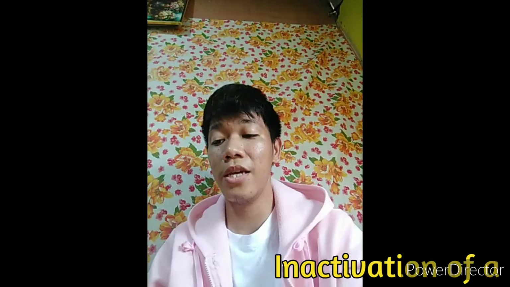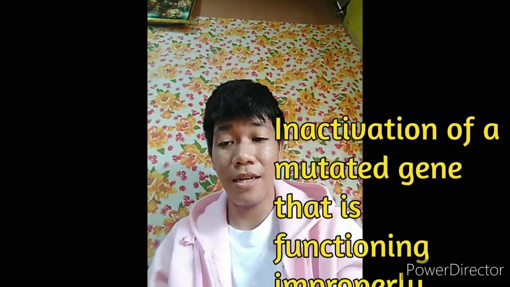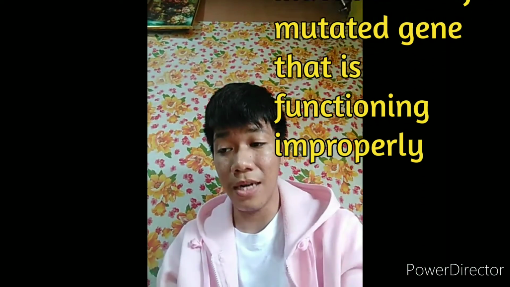Next is the inactivation of mutated gene that is functioning improperly. So just like the first, using this gene therapy, the mutated or defective gene that is not functioning well must be deactivated.